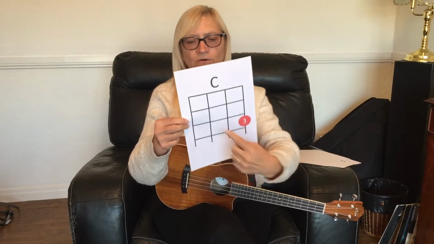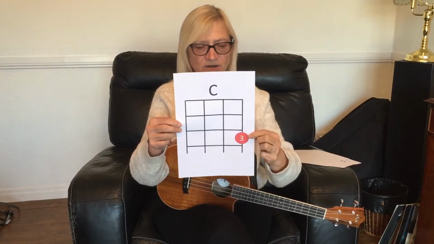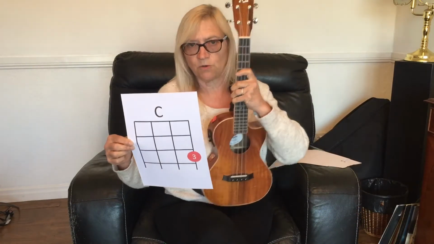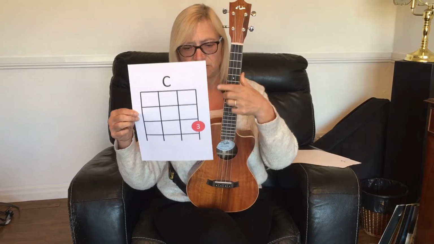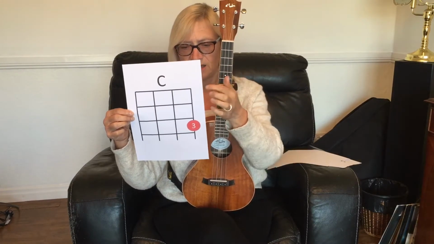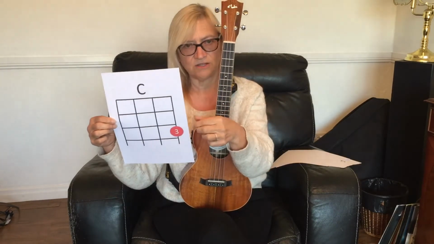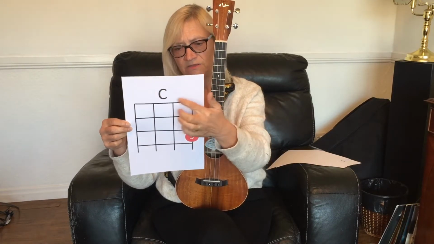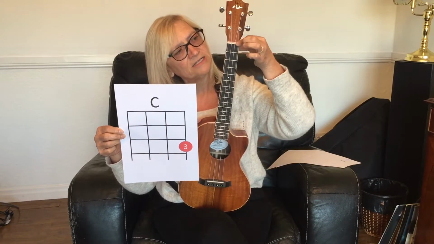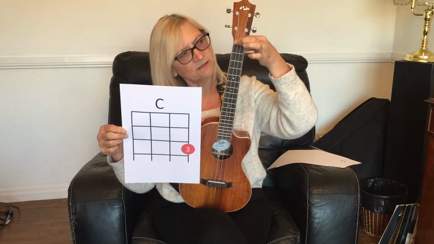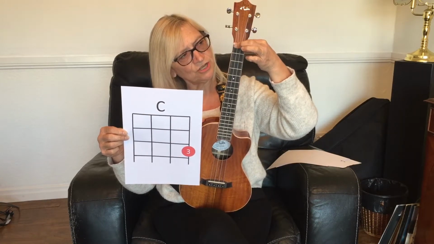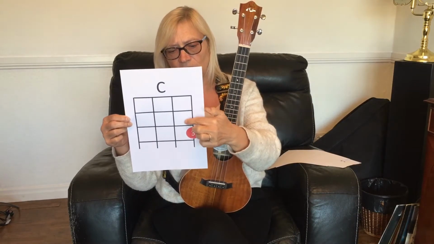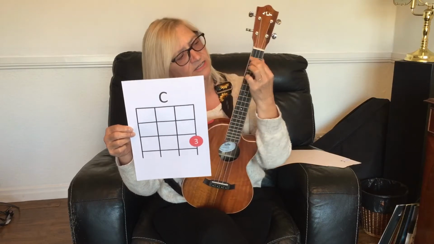You've got 4 vertical lines in this diagram, and they relate to the strings on your ukulele. So if you hold your ukulele up like that, you can see the strings and the lines on the chord diagram relate to each other. The top line here relates to this part of the ukulele where the strings go over onto the fretboard, and then the subsequent horizontal lines relate to these frets.